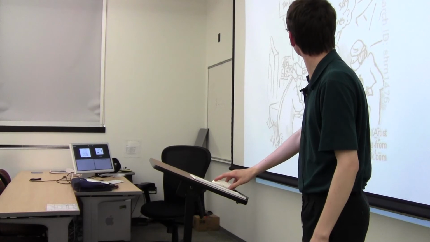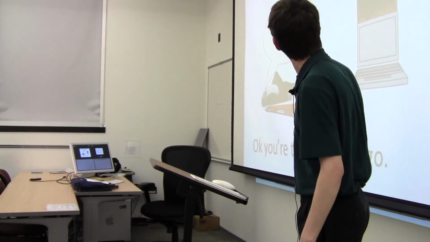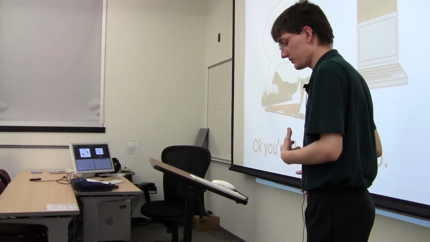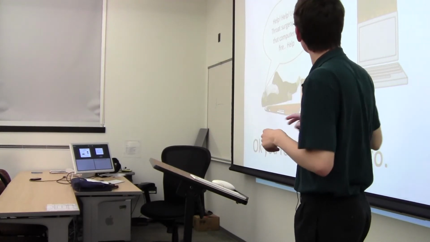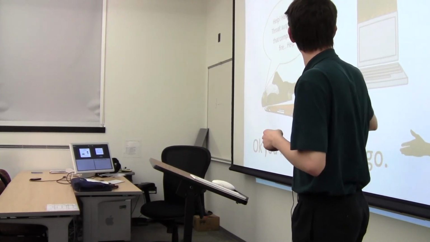And then there's a little cut off at the top, but it is basically you get thrown into a real life situation where you have your mannequin on a stretcher, help, I need surgery, and then the computer catches fire, which we actually had.